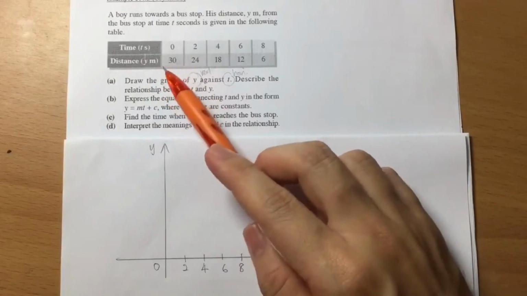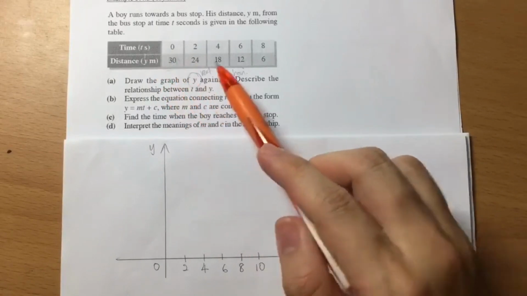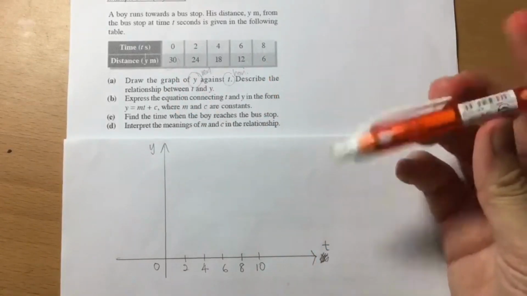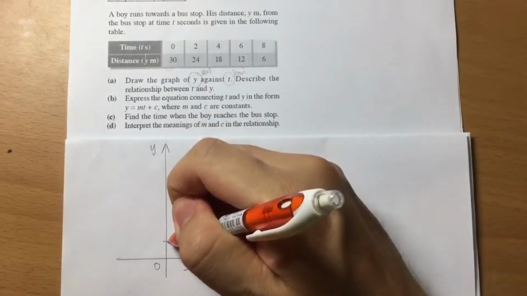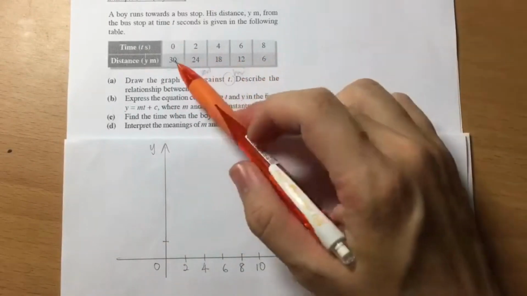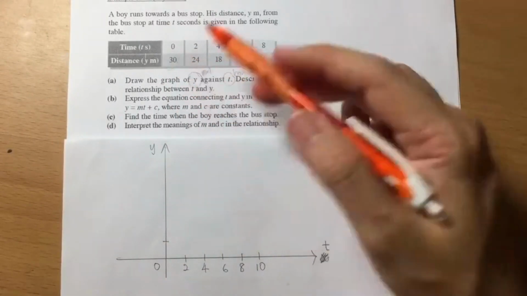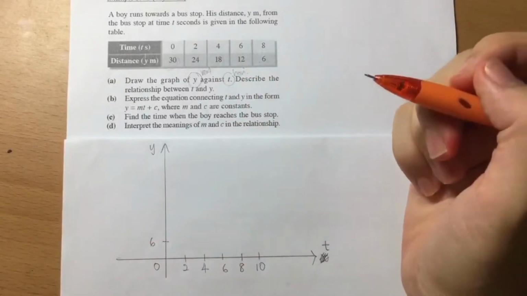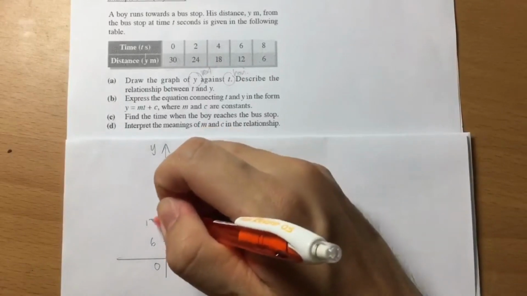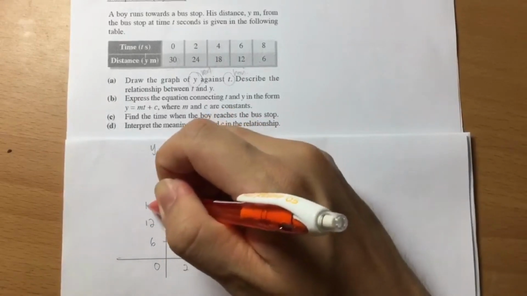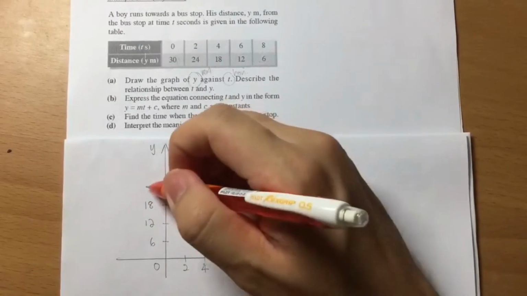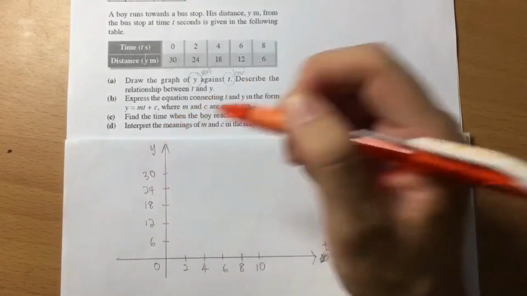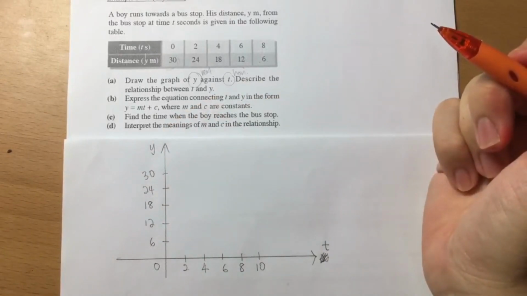The highest distance y will be 30, and the smallest will be 6. I hope you notice that all these are multiples of 6, so I shall do that here: 6, 12, 18, 24, 30, and my axes are done.